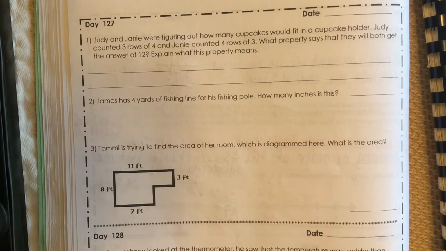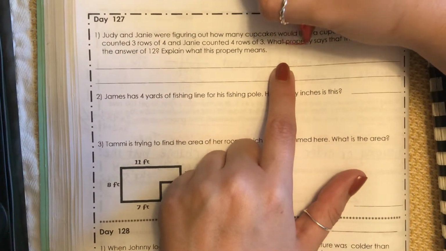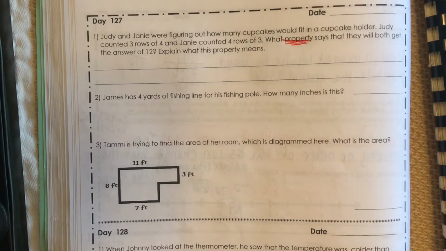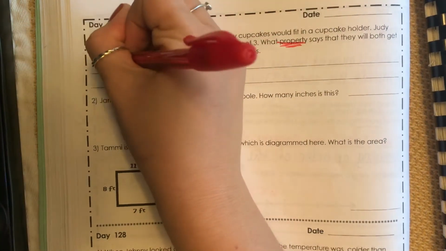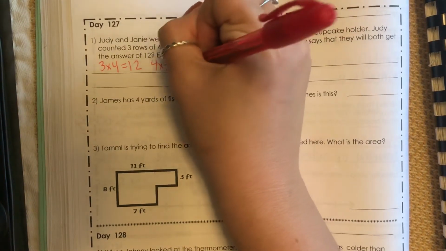Number 1 says Judy and Janie were figuring out how many cupcakes would fit in a cupcake holder. Judy counted 3 rows of 4 and Janie counted 4 rows of 3. What property says that they will both get the same answer, which is 12? Explain what this property means.